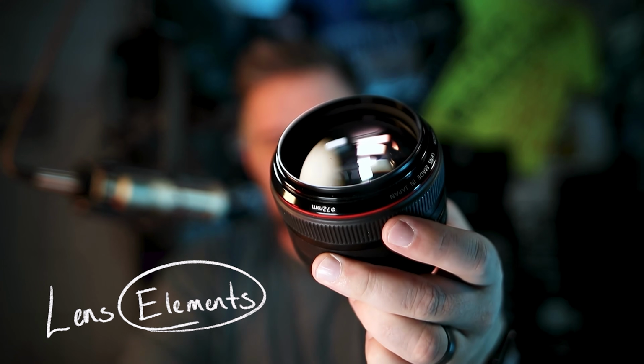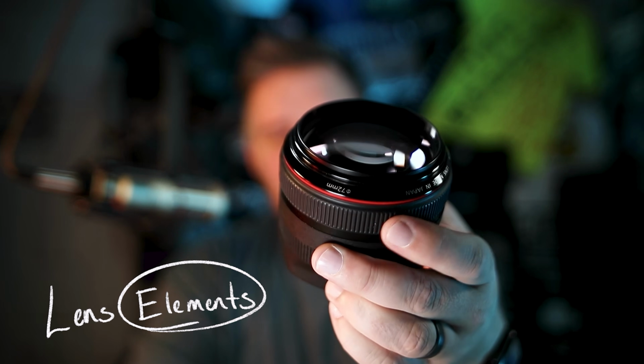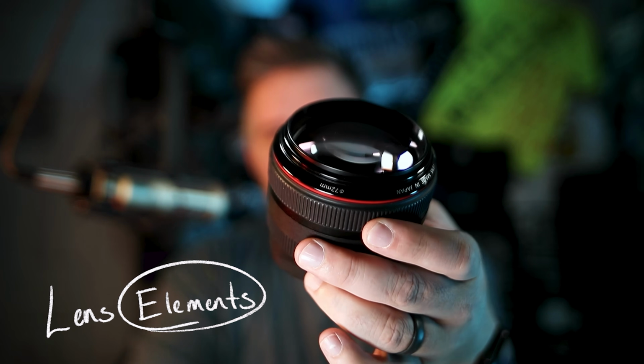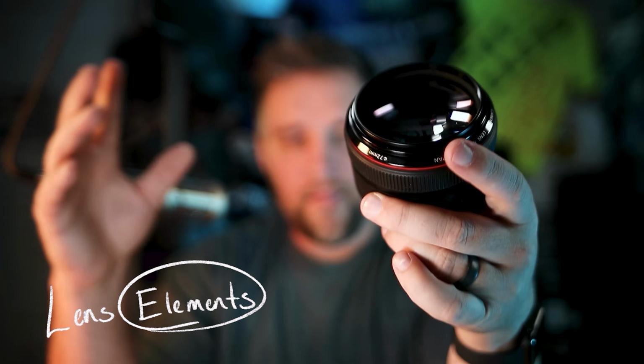Every lens has multiple elements, and it just means that there are several different sized pieces of glass inside the lens, which are bending light in a lot of very particular ways to achieve the focal length of that lens. Cool. Got it? Neato.